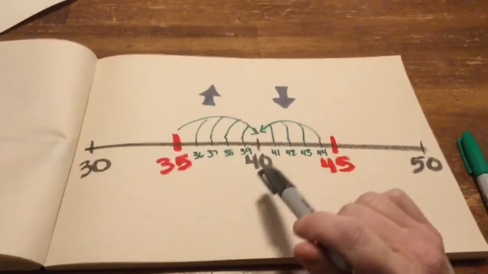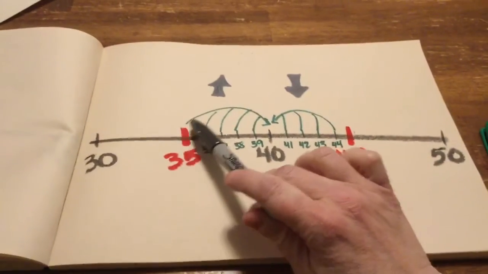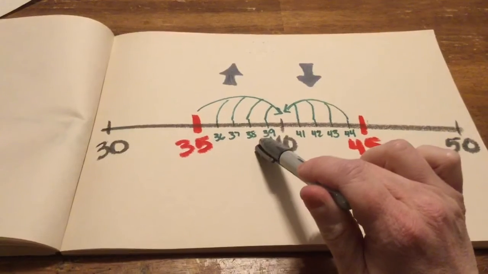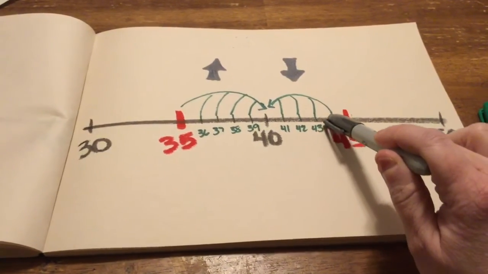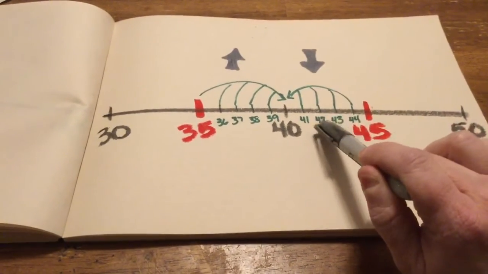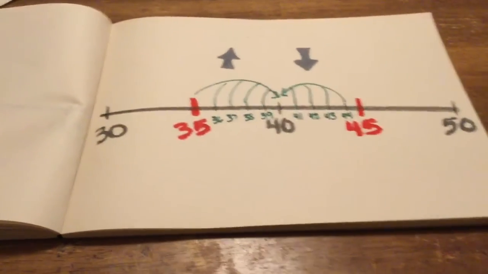Looks like a bridge, but it's really just showing you all of the numbers that round up to 40: 35, 36, 37, 38, 39. And it's showing you all the numbers that round down to 40, starting with 44, 43, 42, 41. All of those numbers round down to 40.